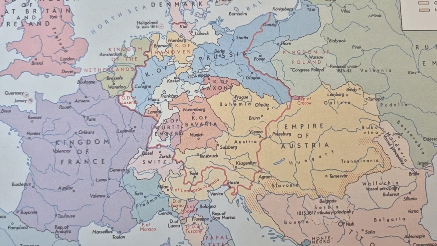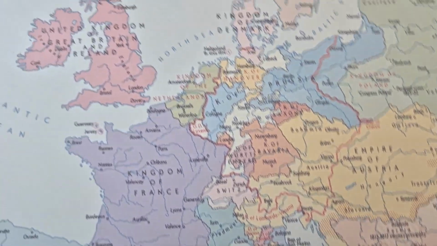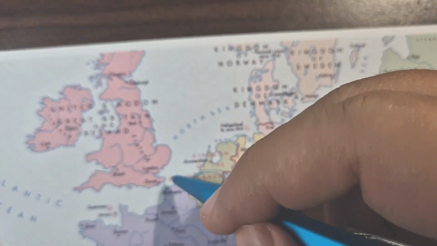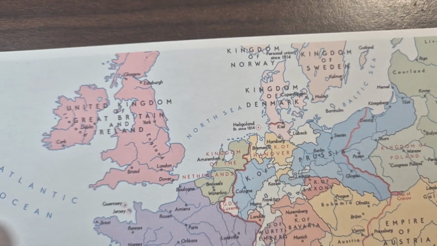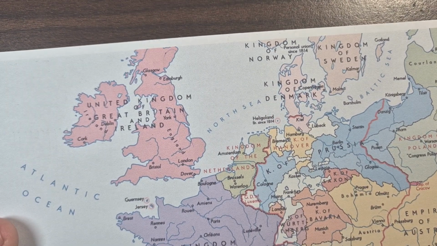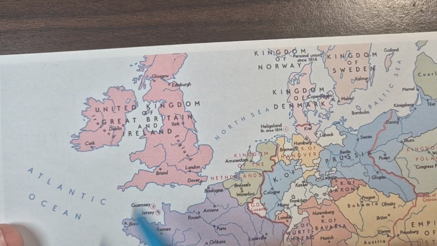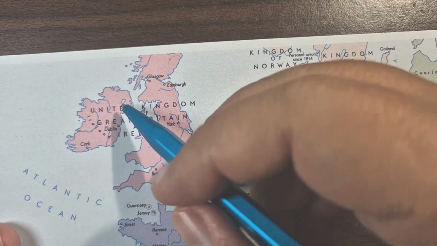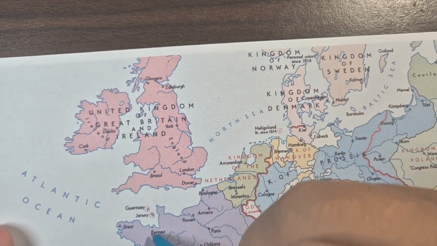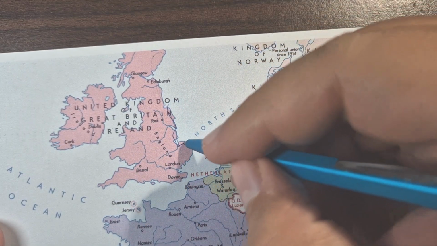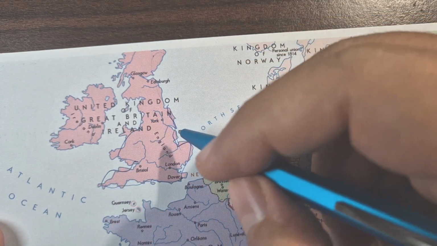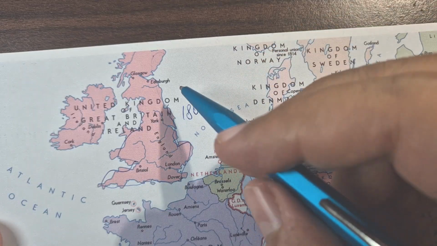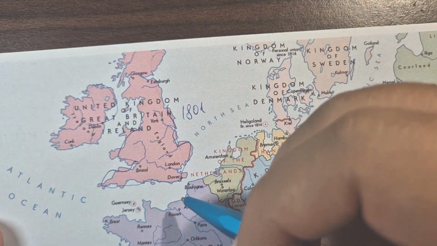And let's start. I'm gonna start from Western Europe with the United Kingdom of Great Britain and Ireland. Well, formed in 1801 as the Union with Ireland.